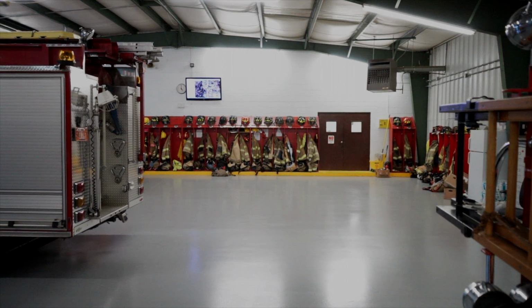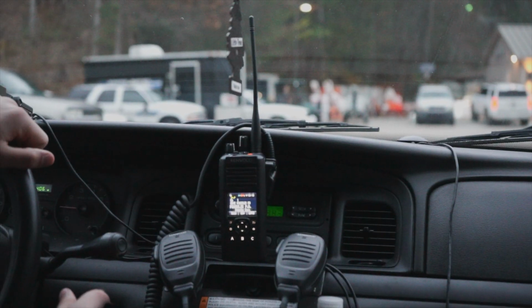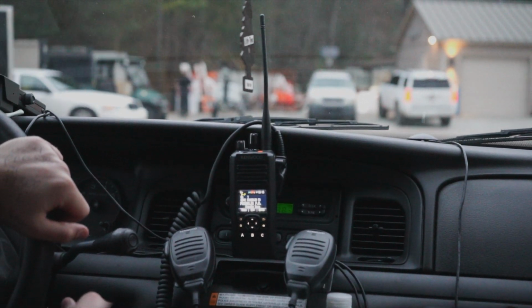Dispatch attention 100, 1100 FP units. Respond to the intersection of East Main Street and Depot Street. Reference motor vehicle accident. All units responding select TAC 2.